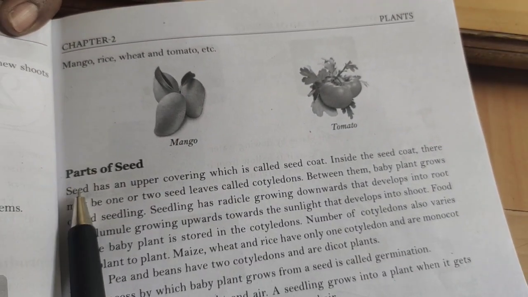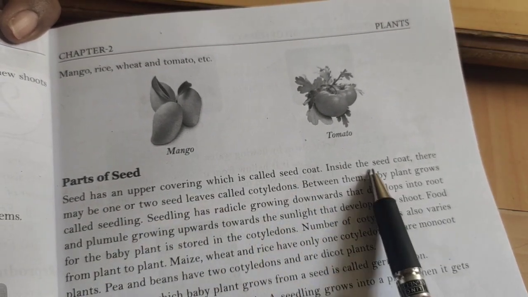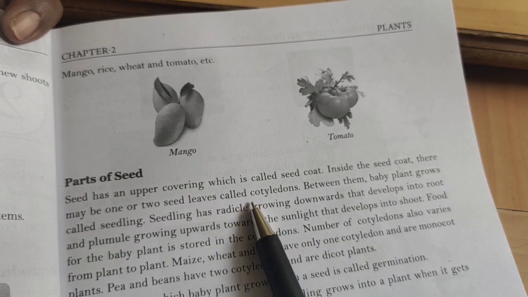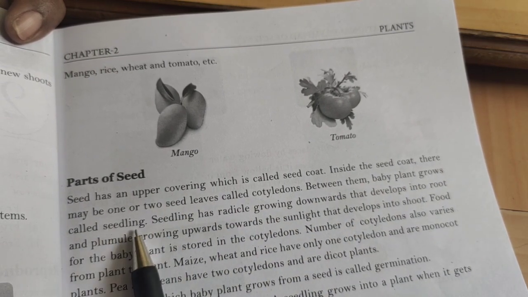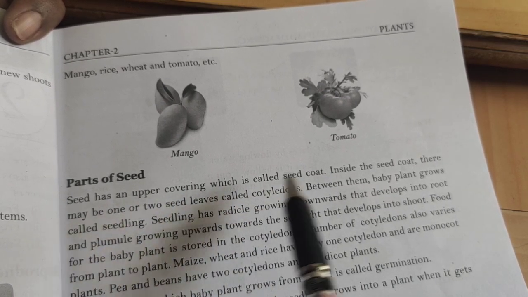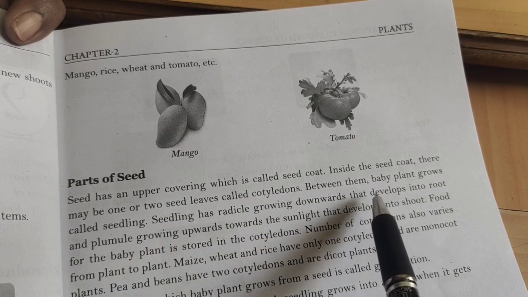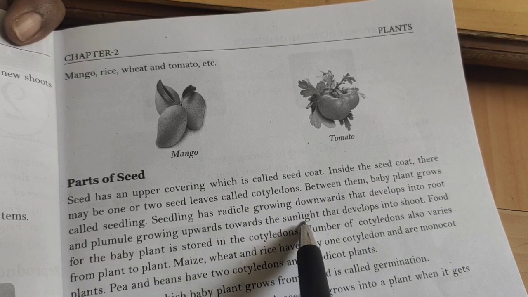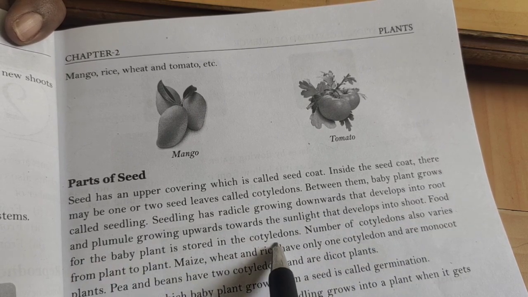Next, we'll go to the parts of the seed. A seed has an upper covering which is called the seed coat. Inside the seed coat, there may be one or two seed leaves called cotyledons. Between them, the baby plant grows, called the seedling. Remember these words: cotyledons, seedling, seed coat. The seedling has a radicle growing downwards that develops into a root, and a plumule growing upward towards the sunlight that develops into a shoot. Food for the baby plant is stored in the cotyledons.